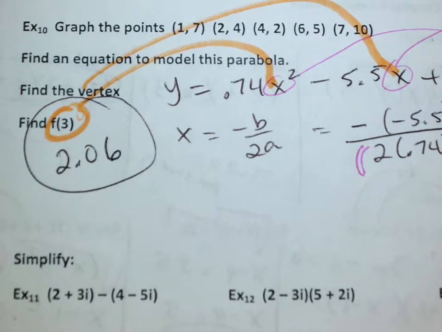We're finally at the end of this chapter with quadratics, and I'm hoping by now you can actually do some things. You can factor, you can do this stuff, you can find the vertex. We've been doing this for about a month.